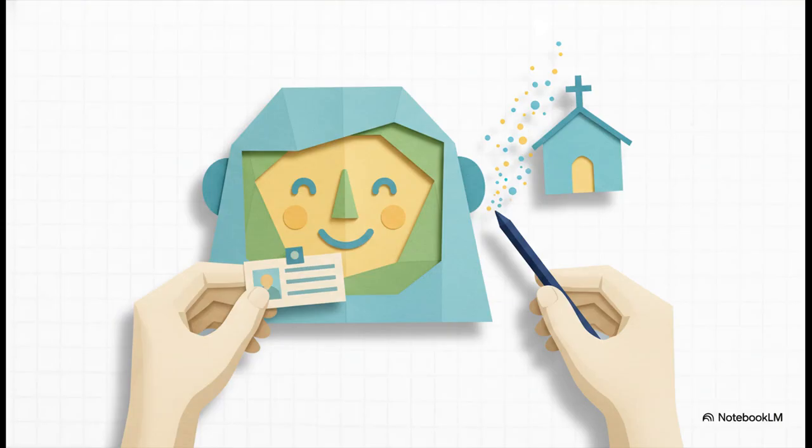Okay, first things first, we've got to give our assistant a name and tell people what it does. Let's call it Church Comms Assistant. Nice and simple. For the description, we'll write something clear, like "helps staff write announcements and social posts in our church's voice." You can even click a button to have it make a little icon for you, which is pretty cool.